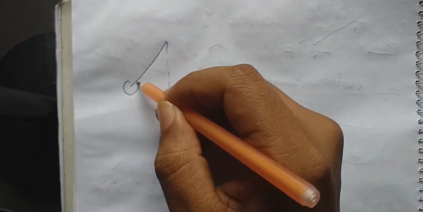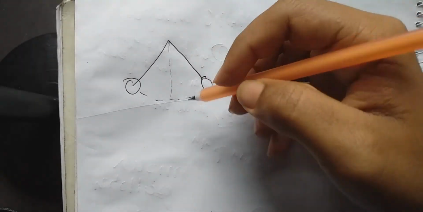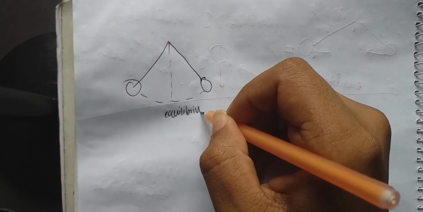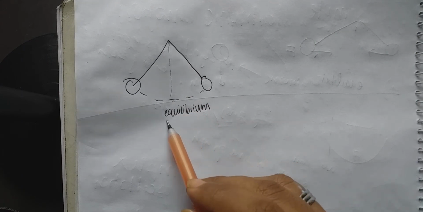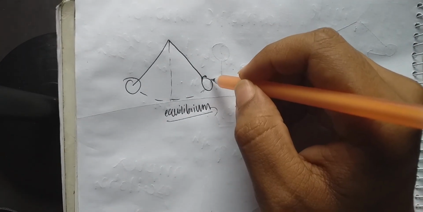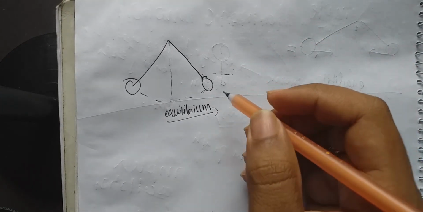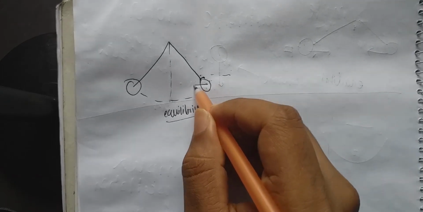So for instance, if there is a bob, and this is the trajectory and this is the equilibrium, the displacement we see is outwards of the equilibrium. But if you raise a pendulum up to this point and you leave it, the force that the bob will face is towards the equilibrium.